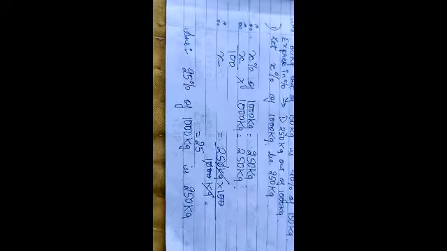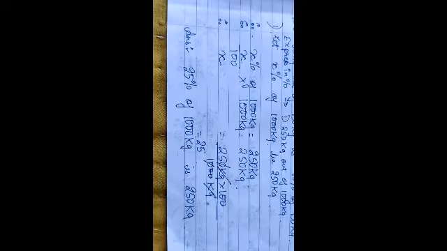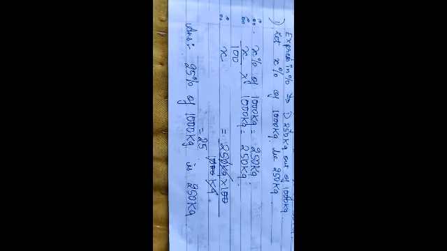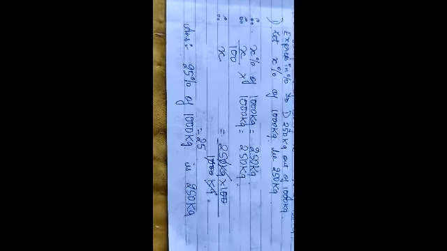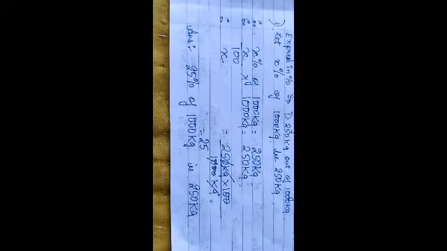5% written in fraction form is 5 upon 100. Decimal form will be 0.05 and simplest fraction form will be 5 upon 100 reduced to 1 upon 20. So if we have to express in percentage 250 kgs out of 1000 kgs, we'll simply write let x% of 1000 kgs be 250 kgs.